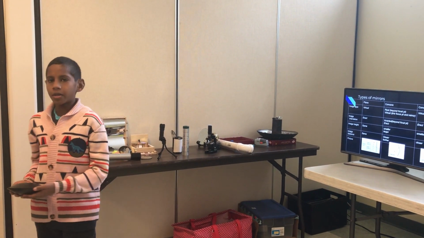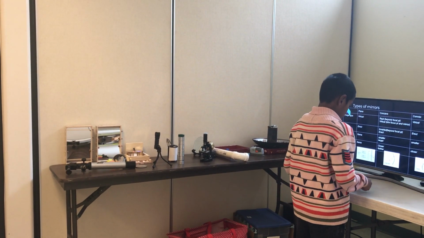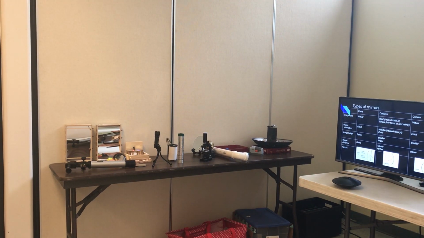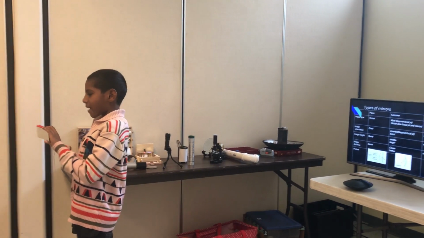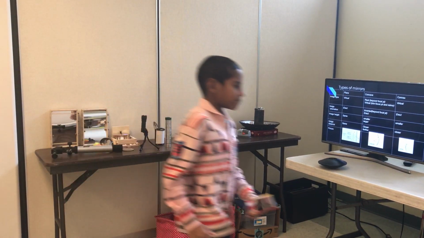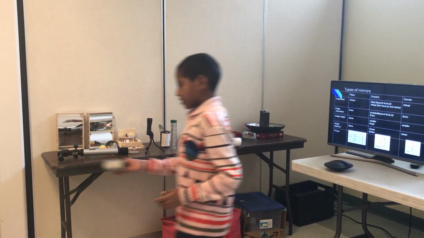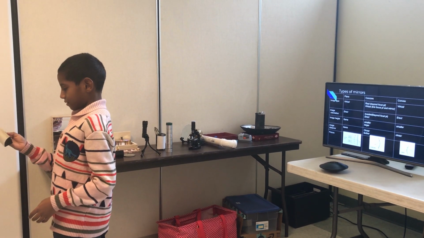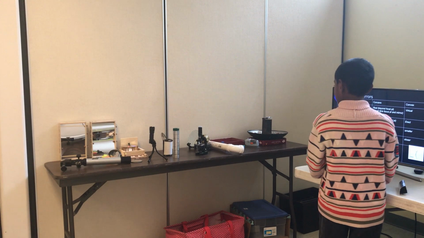Kriti, you have the next slide to explain the real and virtual image. Now talk about the size, Kriti. Size in the plane mirror and the concave mirror. Is this the same size? Is this the same size? Kriti, you have the convex mirror and concave mirror there, next to the telescope.